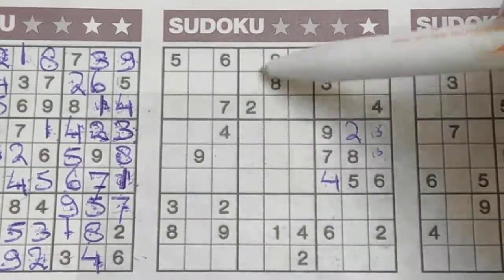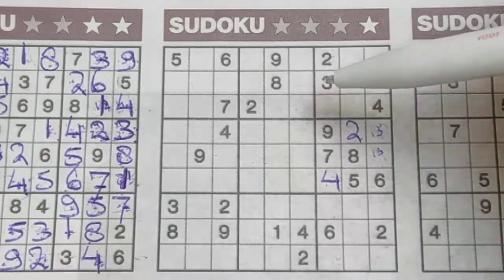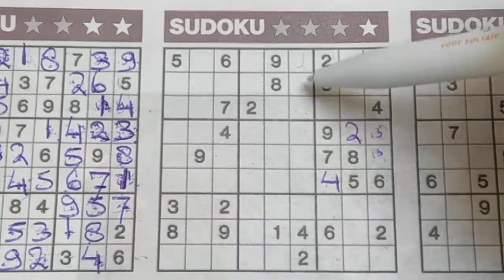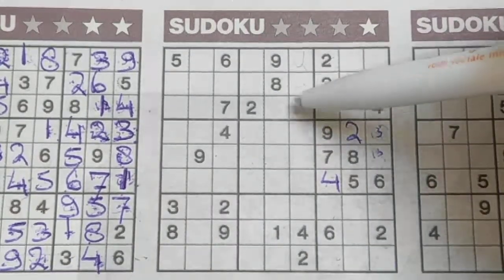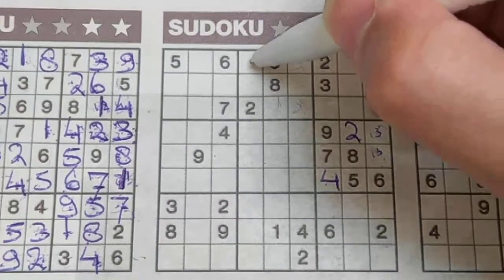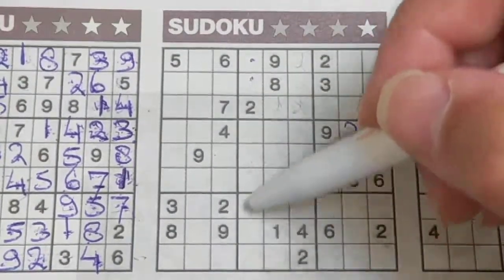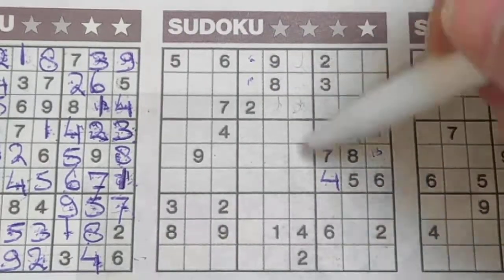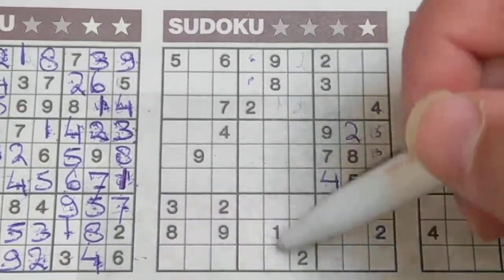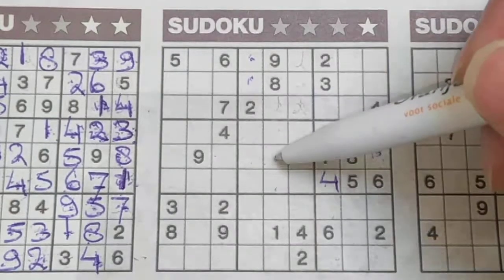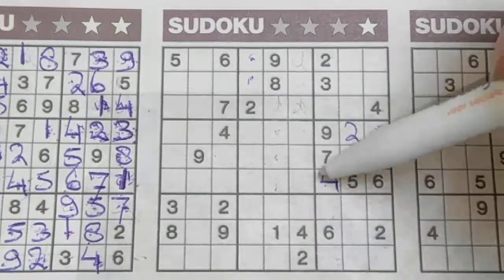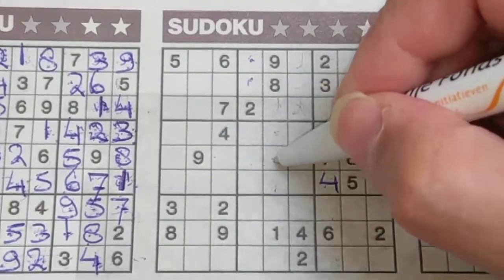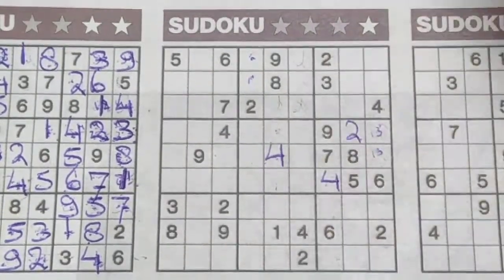Yes, this big square. 1, 2, 3, 4, 5, 6. 6 missing numbers. One of the missing numbers is a 4. We have a 4 here. No 4 in these 3 boxes. Therefore, no 4 in these 2 boxes. So the 4 should be here or should be there. In this column, we have a 4 in one of those 2 boxes. In that column, we have a 4 over there. So in the middle column, the only 3 places for the 4 should be here, here, or there. But I see here 4. No 4 there. Here also a 4. No 4 there. Only place for the 4 should be there.